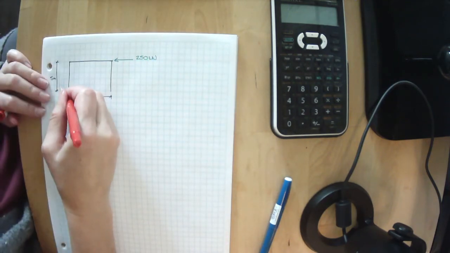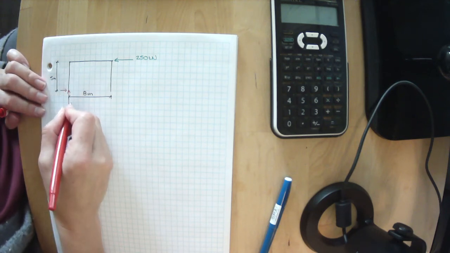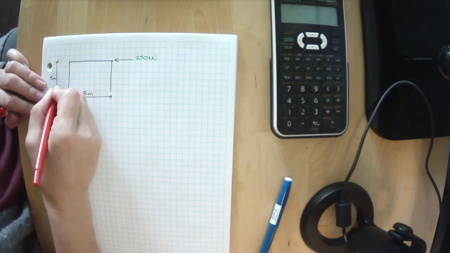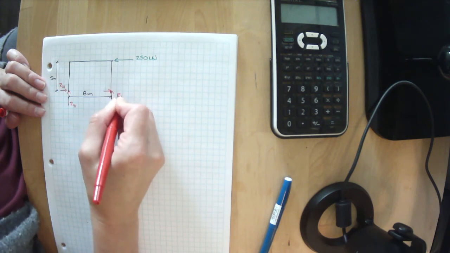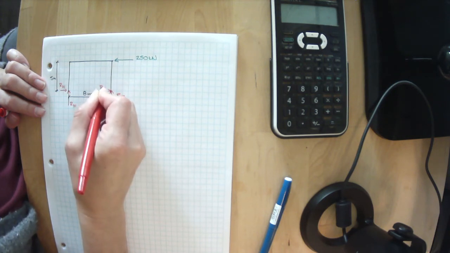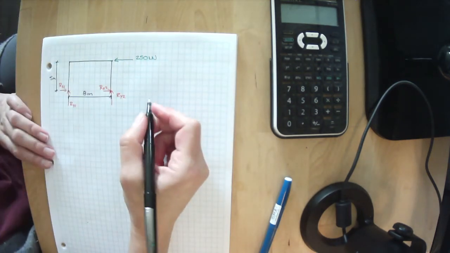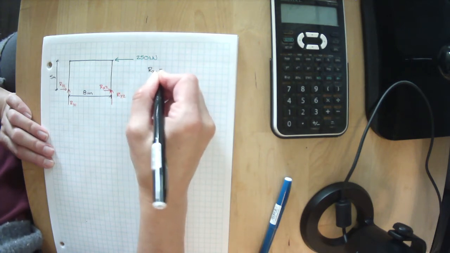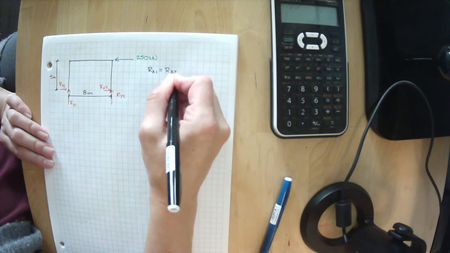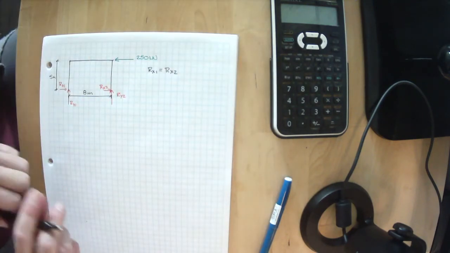It was pin supported at both sides. So we have RY1 and RX1. We have RY2 and RX2. I am making the assumption that RX1 equals RX2. And we're going to go through and solve this.